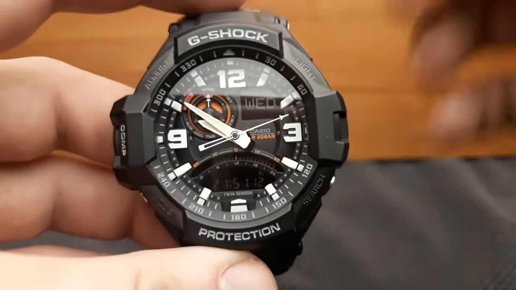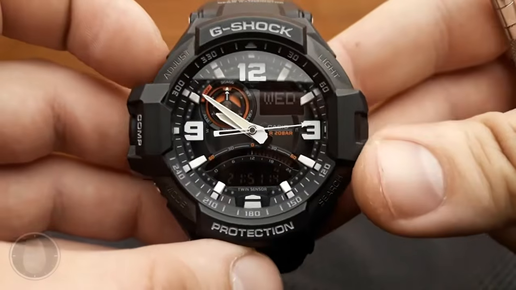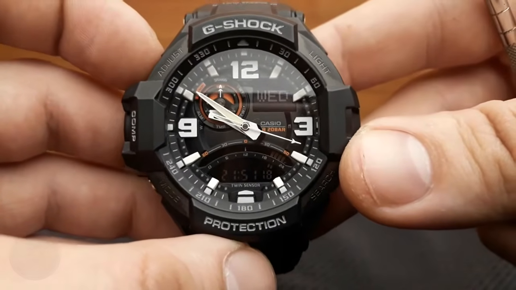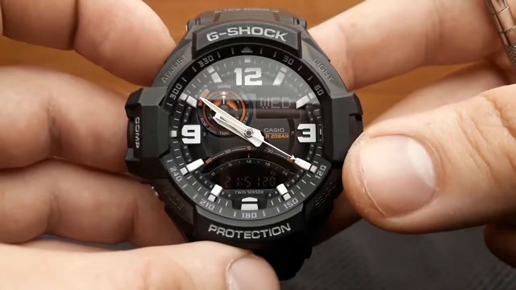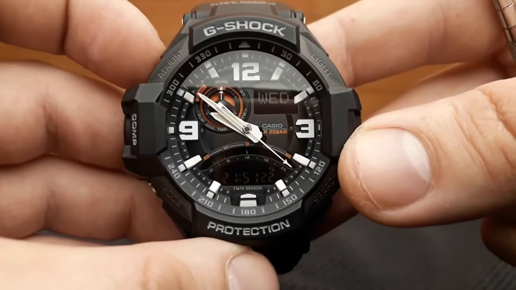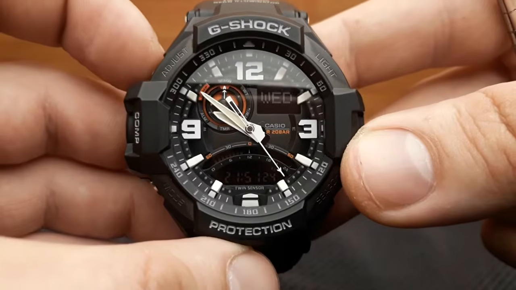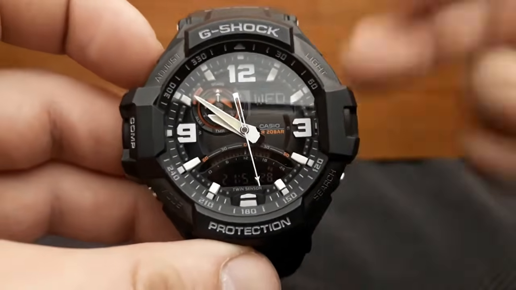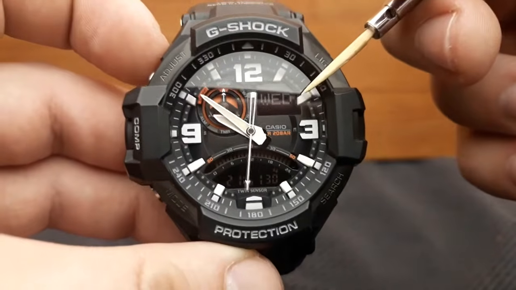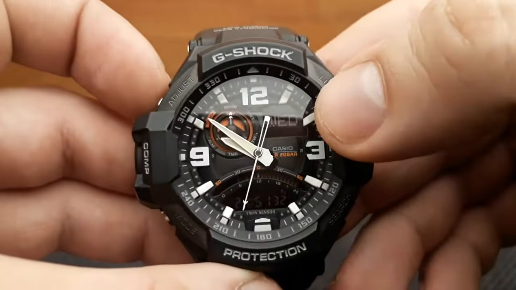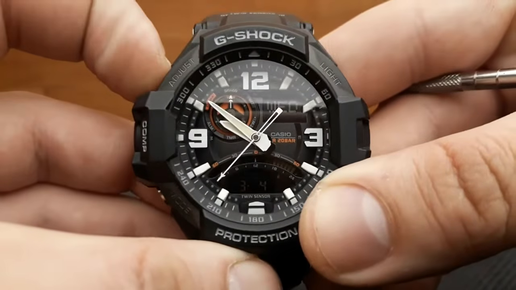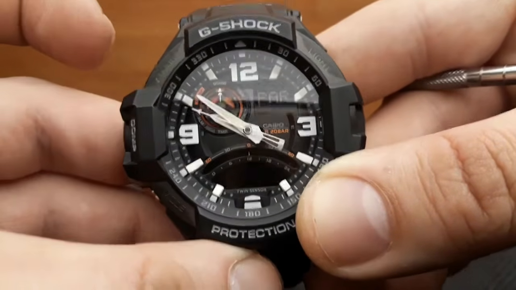And over here we have the GA-1000, and we are going to run through the tutorial on how to set the time and date. So let's start with setting the home city settings. First of all, whilst in the standard timekeeping mode, press and hold the adjust button until ADJ shows on this screen over here, and then let it go. So press and hold it, adjust, let go.